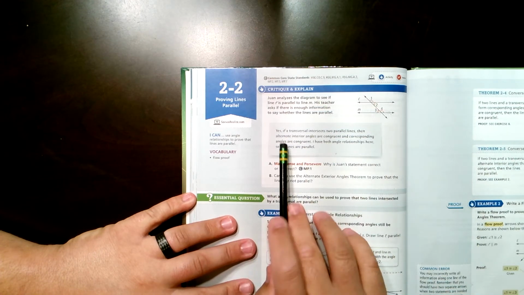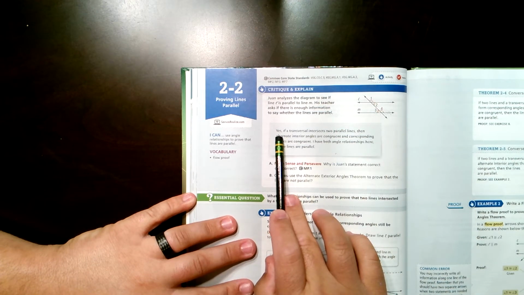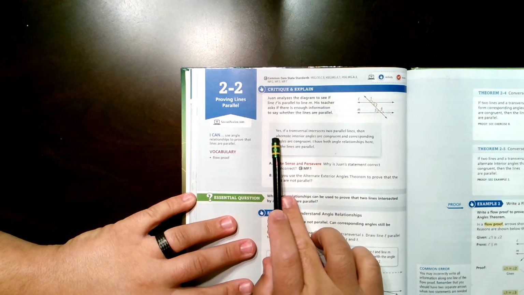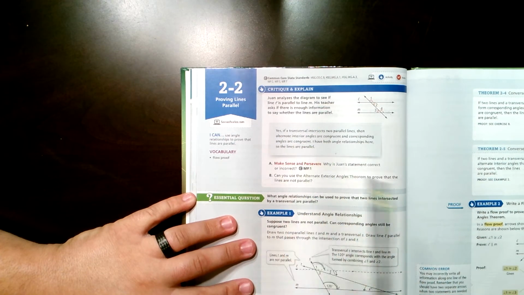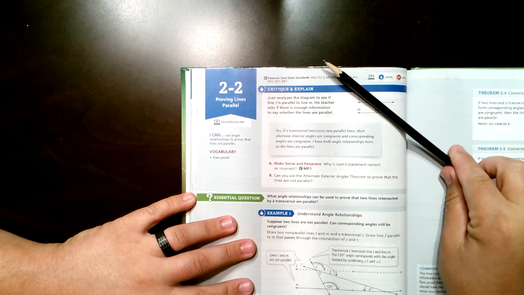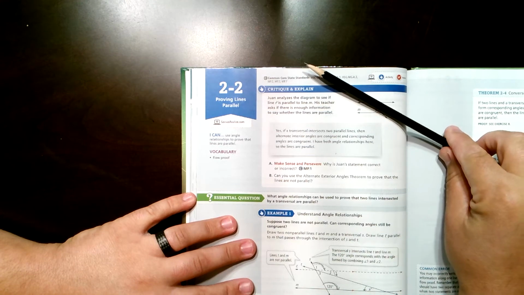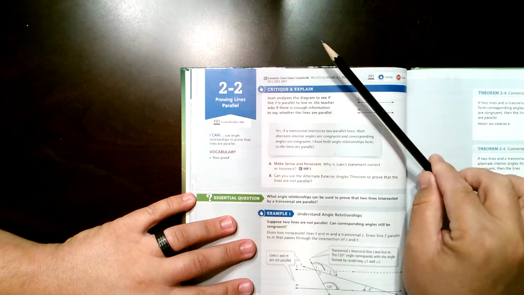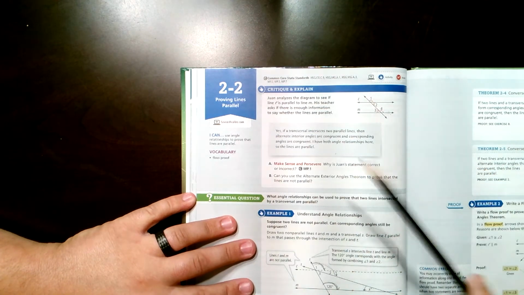Let's keep reading. The question was, his teacher asked if there's enough information to say whether the lines are parallel. Yes. If a transversal, so again, that's this line that cuts those two lines at any angle. I mean, it could be super shallow like this. It could be really steep, almost straight up and down. It doesn't matter what the angle is. It just has to cross both of those lines.